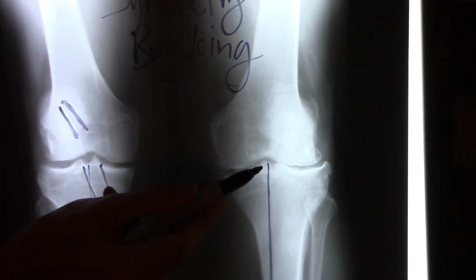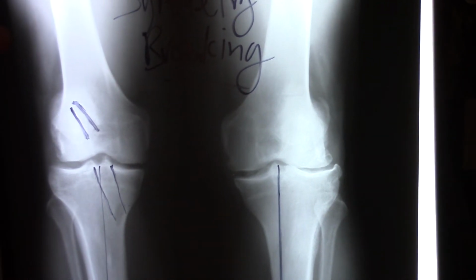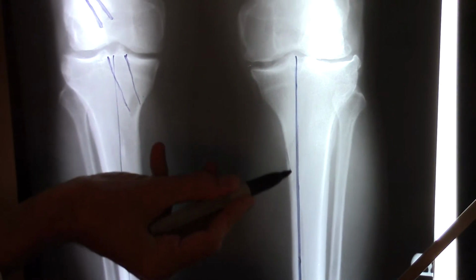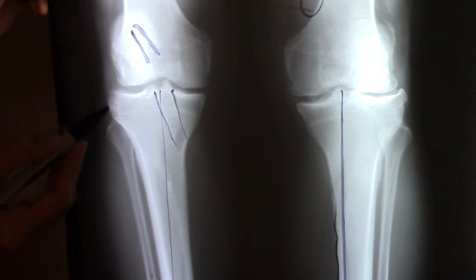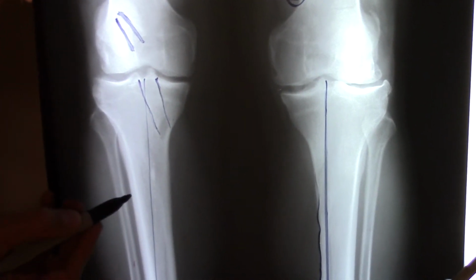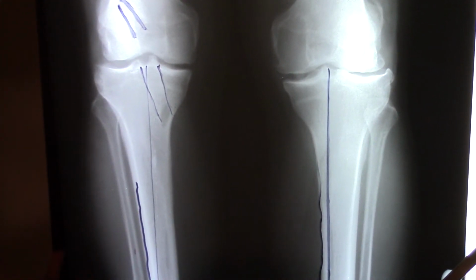Now, this is the left, this is the right. Again, this is a lot clearer X-ray. Look at the line right here, drawn right through the middle. You see how it gets really close to the inside part of the lower leg bone. You can see the lower leg bone right here. This is the right. This is the outside part. You can see that this line gets close to the outer bone.